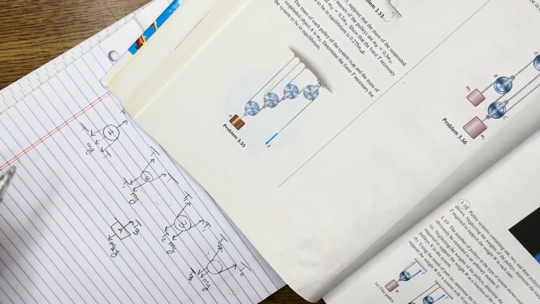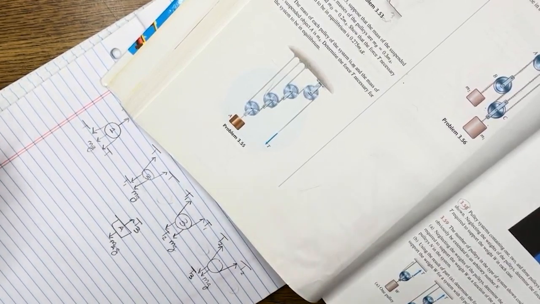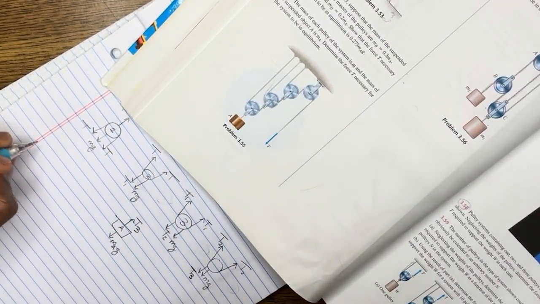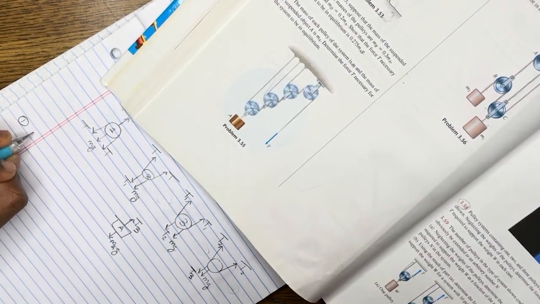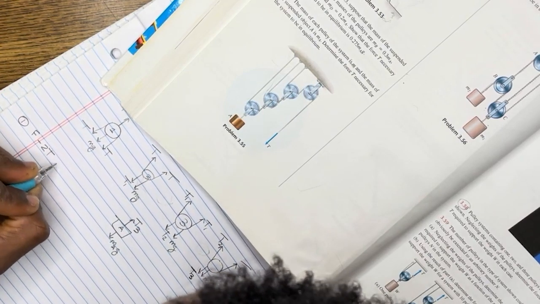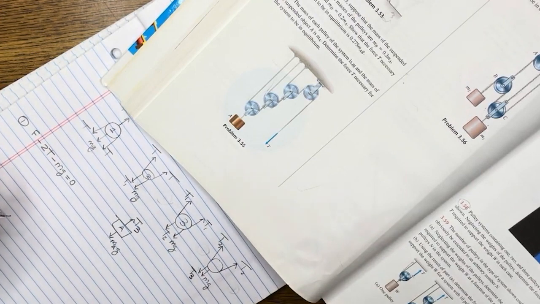Okay, after we draw the free body diagram, we have to make an equation for every pulley system. So for A, we have F minus 2T minus mg is equal to 0.